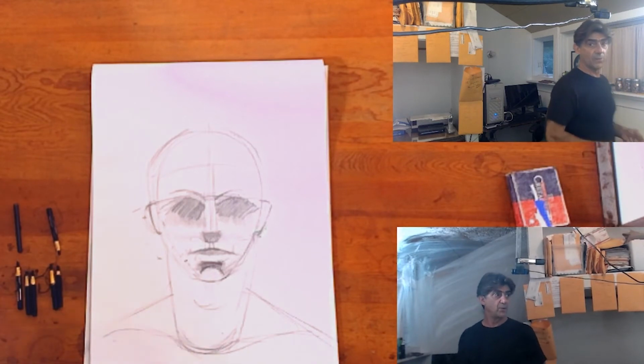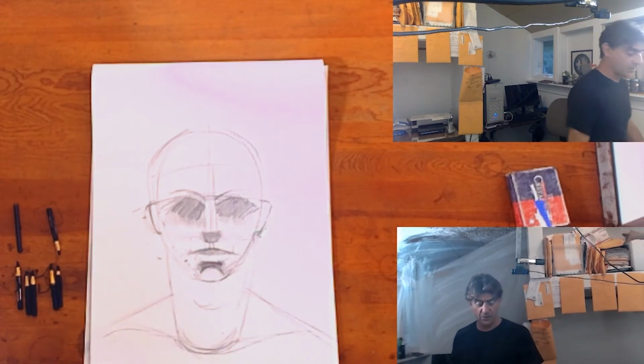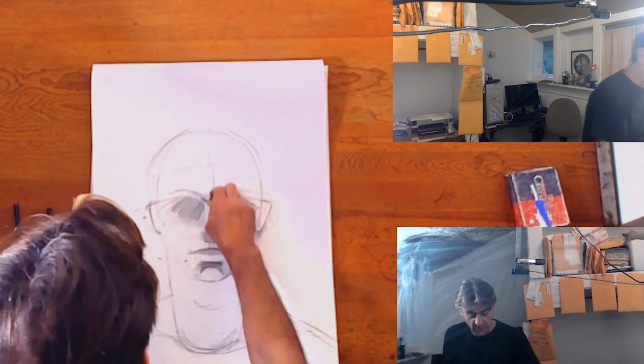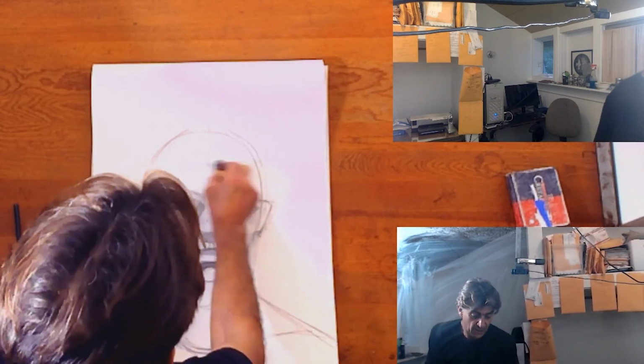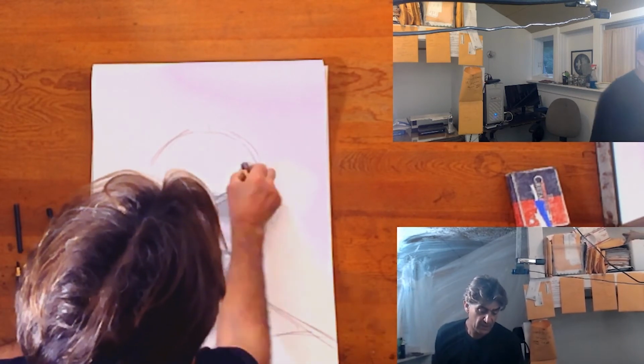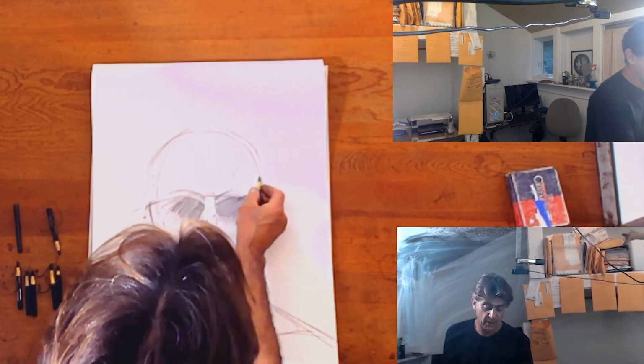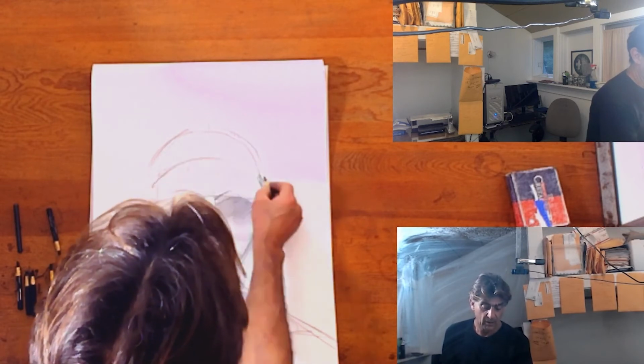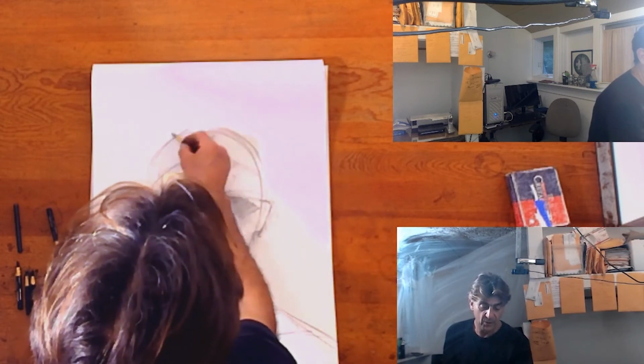Gives you a little bit more spatial depth, right? Just that structured light and shadow. Understanding that, if that's the bridge of the nose, that's a highlight. So if this is the forehead, I'm going to bring this up a little bit higher into here. And then I want to bring that up just a little bit higher.